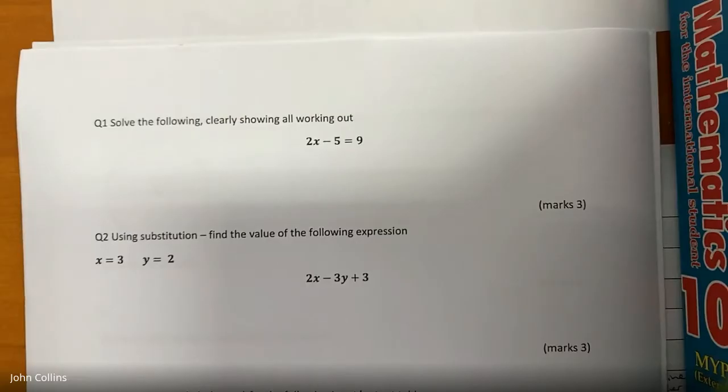Is it x equals 7? That's only one person. Stella, did you also get an answer? Okay, Matthew got the same. Yeah, I got the same one.